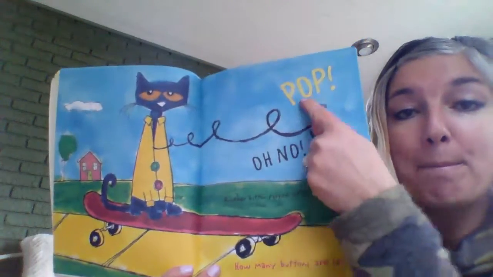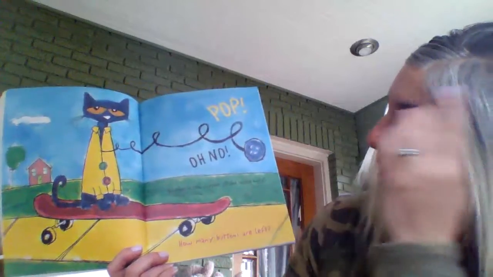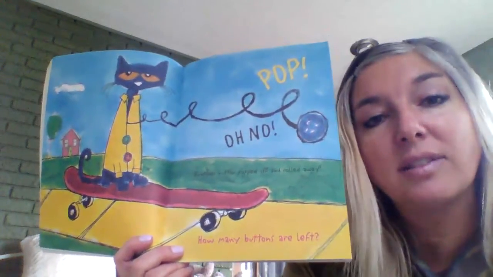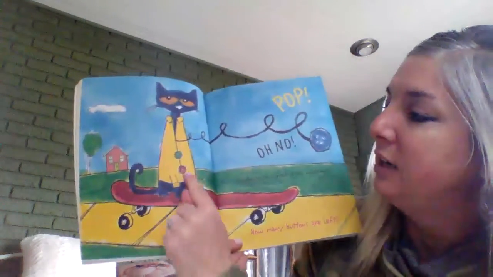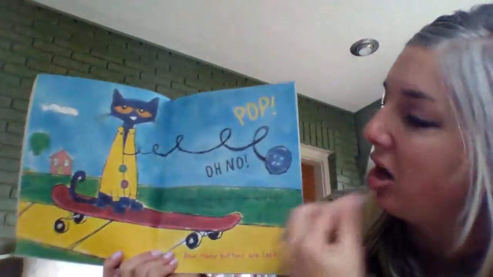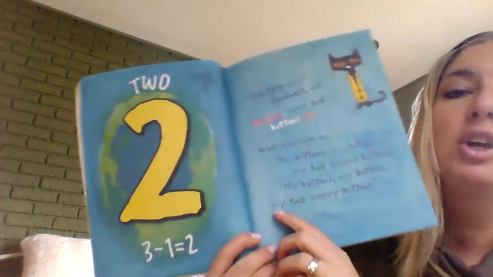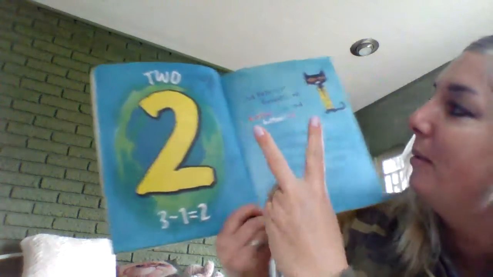Oh no! Pop! Another button popped off and rolled away. How many buttons are left? Let's count. 1, 2. Are you ready to pop and roll? Ready? Say pop and roll. Pop and roll. It rolled away, didn't it? Uh-oh. How many buttons are left? 2. 3 minus 1 equals 2.